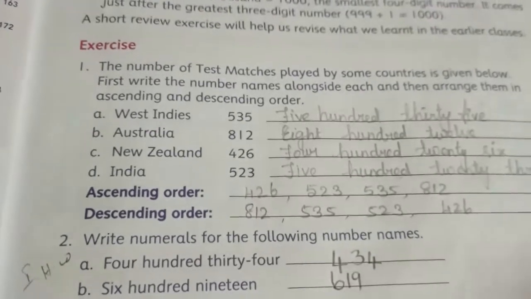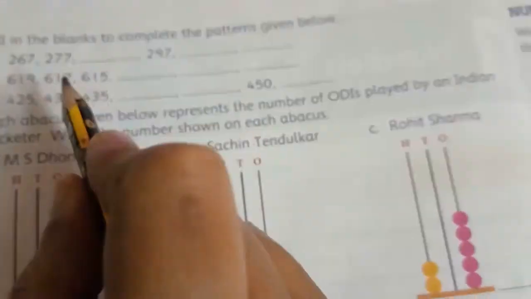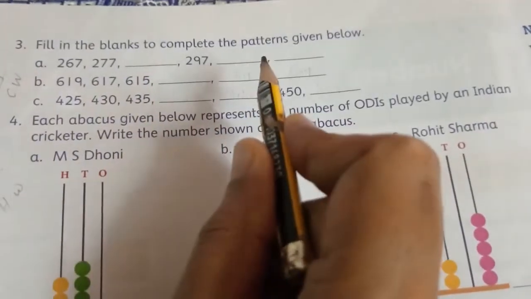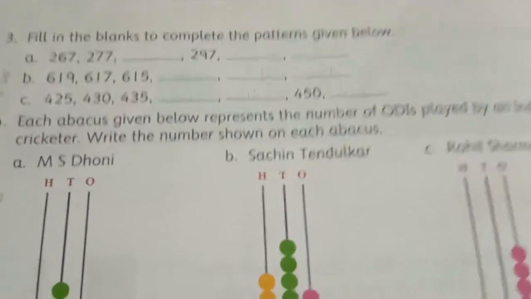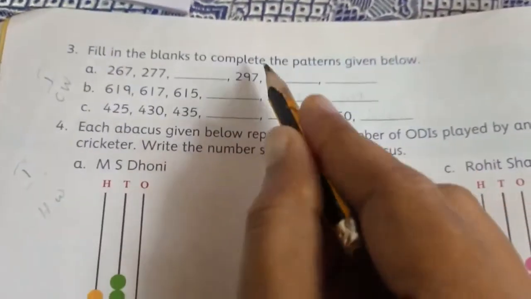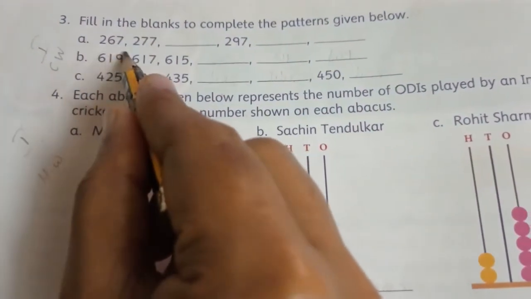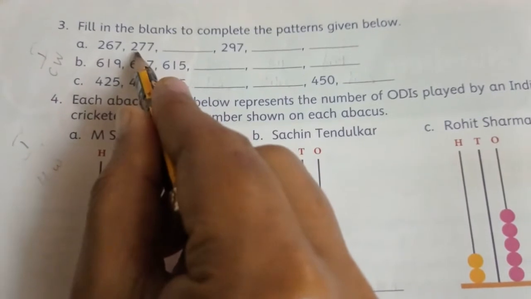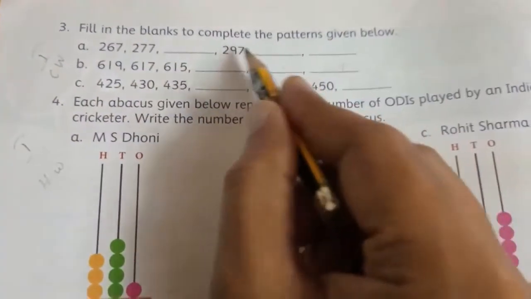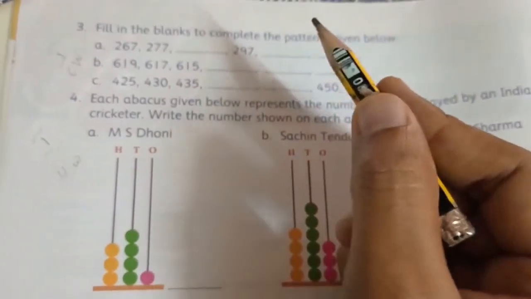Okay, now let's move on to the next question. Fill in the blanks to complete the patterns given below. Fill in the blanks to complete the patterns. The first question is 267, 277, and in between number you have to find it, and 297.